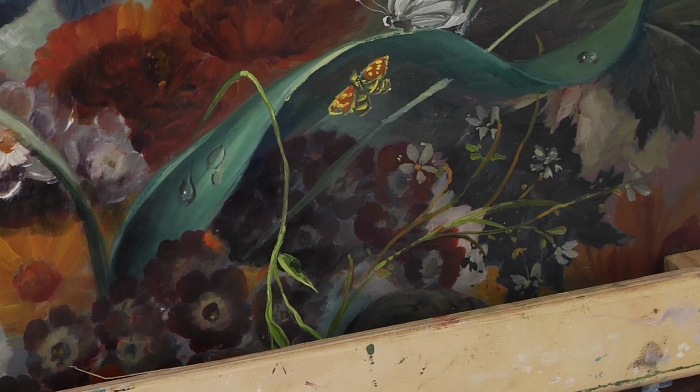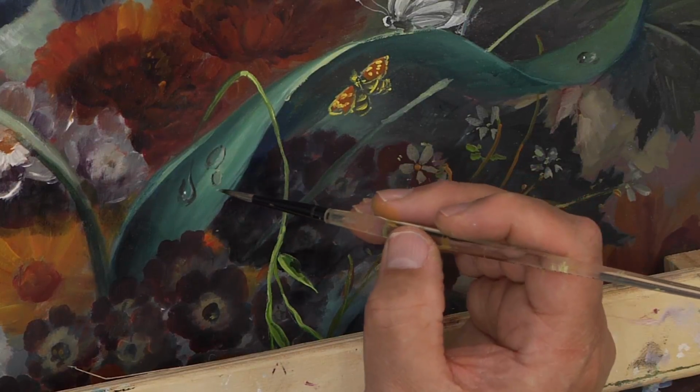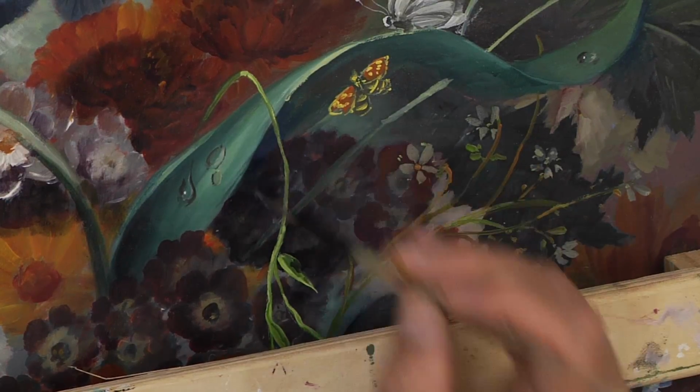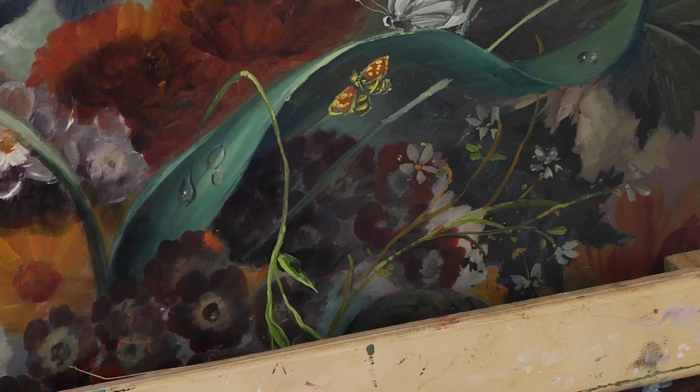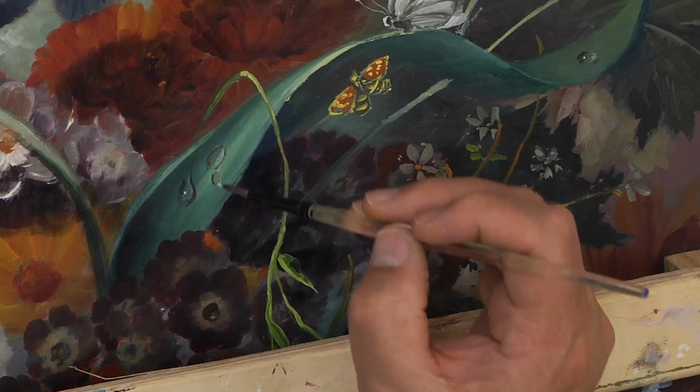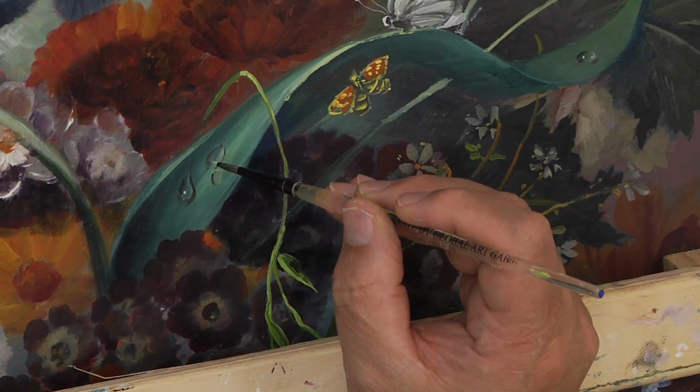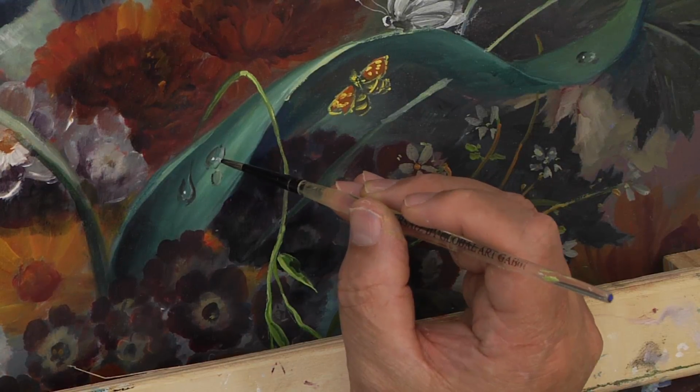Then what really makes the drop more than anything else, I find, is the little catch light. So let's come in here, come right in here like this. And just a little catch light.